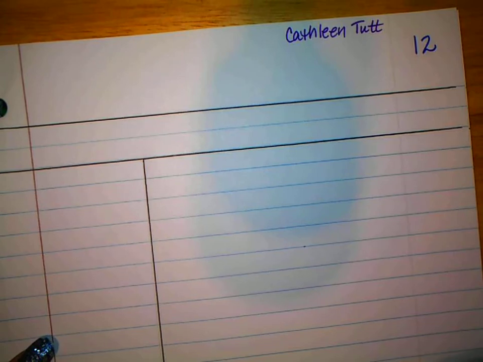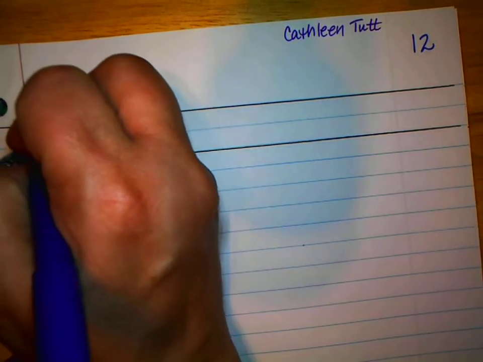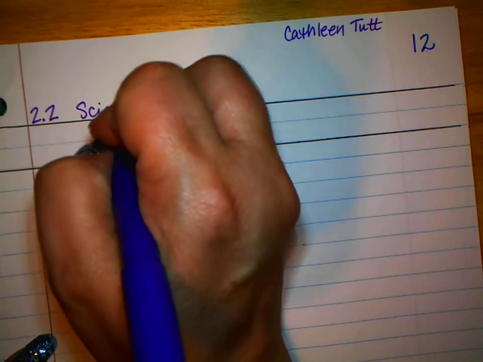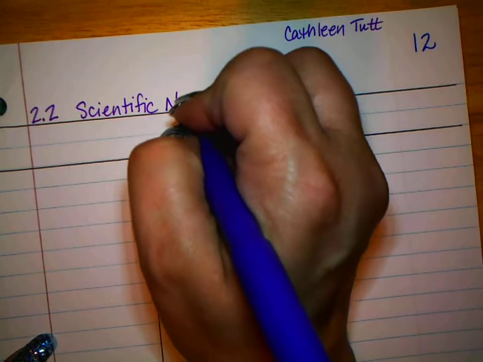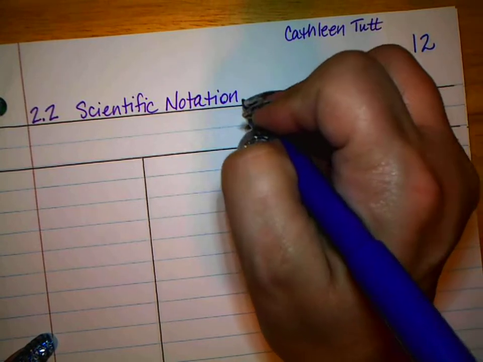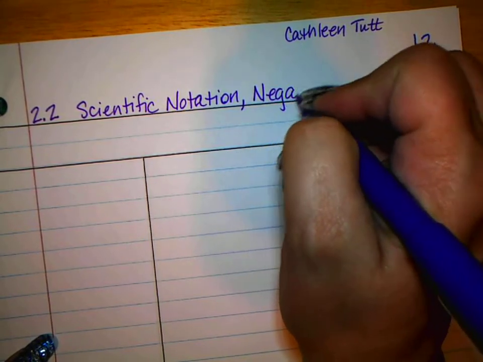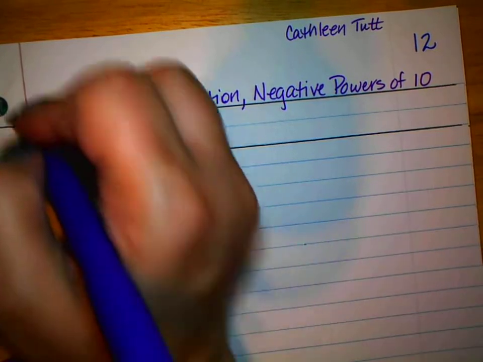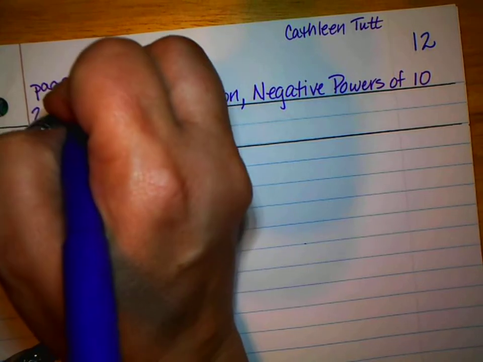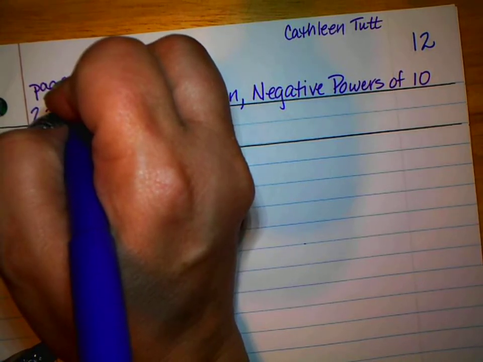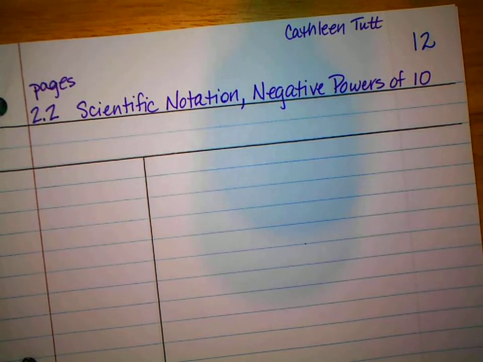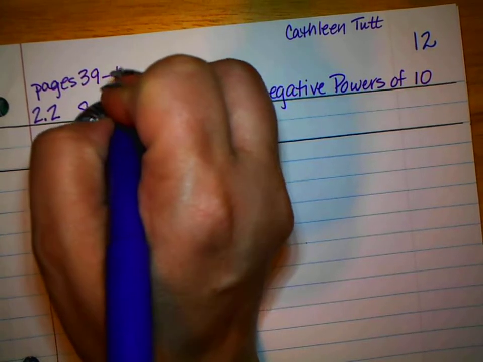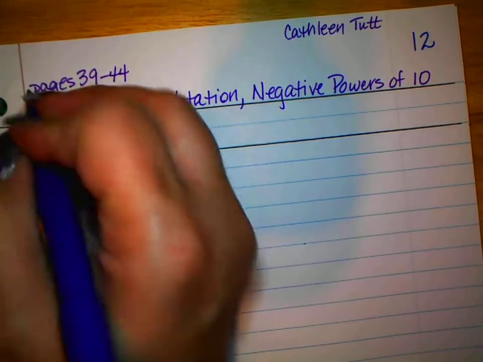Today's notes are lesson 2.2. It is again scientific notation. This time it is negative powers of 10. Then I will put the page numbers up here at the top. Pages... Oops, I lost the pages. Through 44. Our essential question today: how can you use scientific notation to express very small quantities?